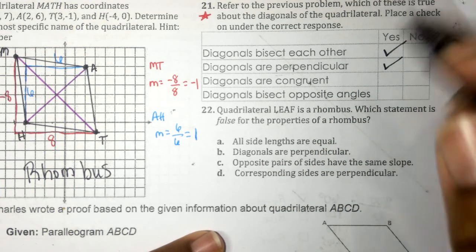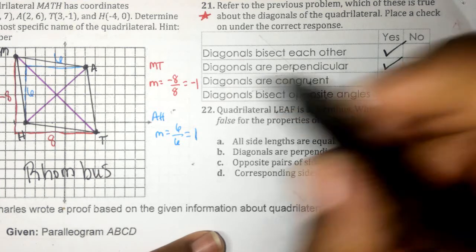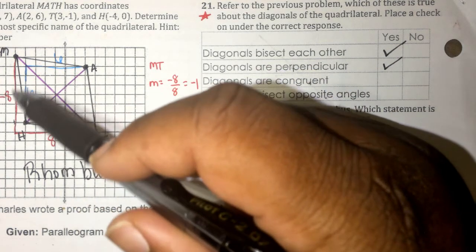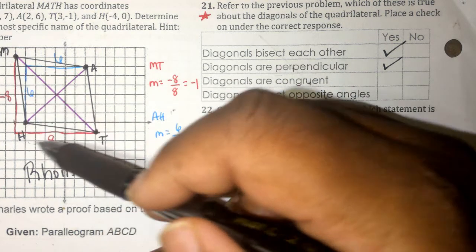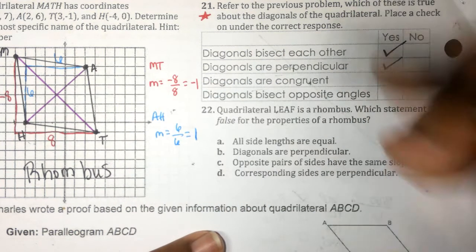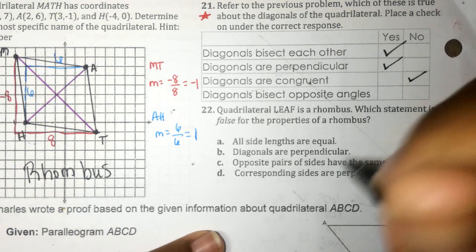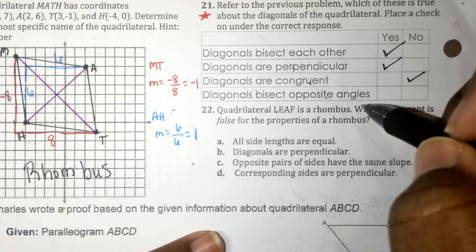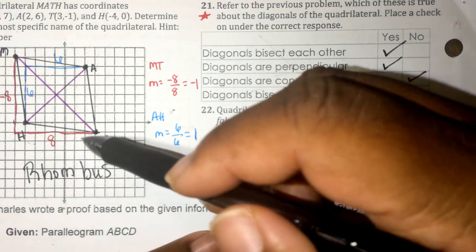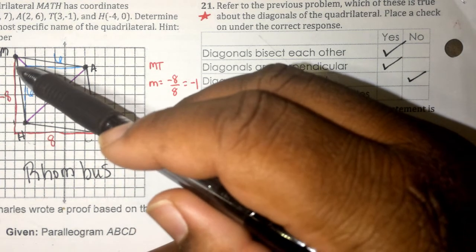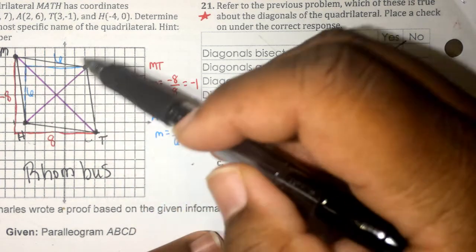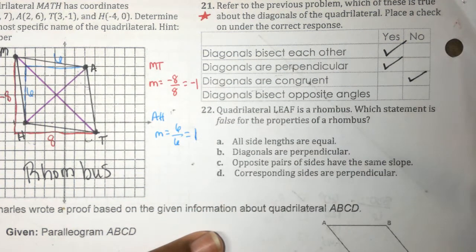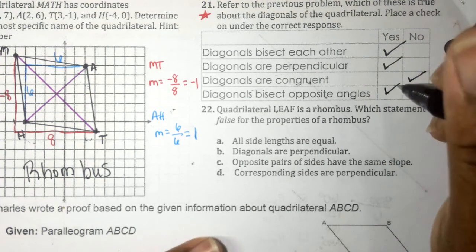And then after that, are the diagonals congruent? The diagonals are not congruent. You can even see that from the measurements we took. This one was negative 8 and 8. This one was 6 and 6. No, diagonals in the rhombus won't be congruent. And then the diagonals bisect the opposite angles. It is a rhombus, so the diagonals are perpendicular and they're going to bisect these opposite angles here. That is the property of a rhombus. This is a yes.